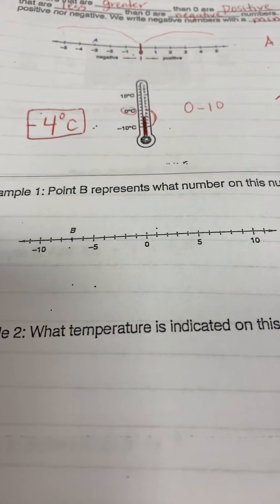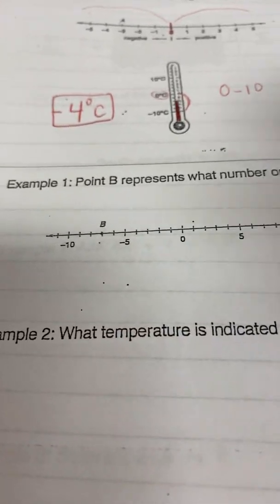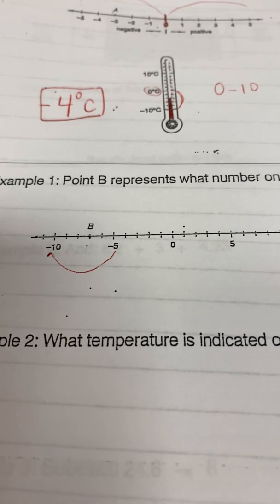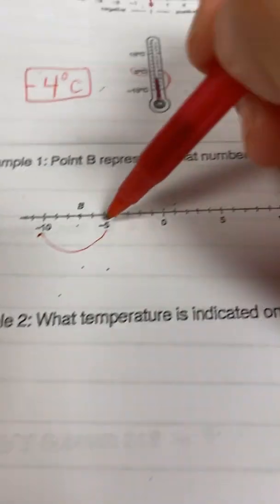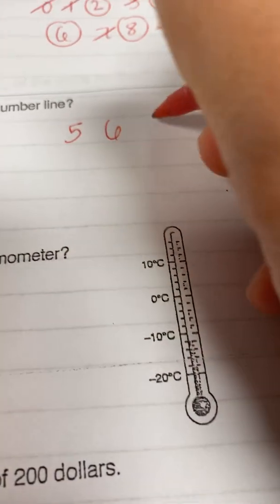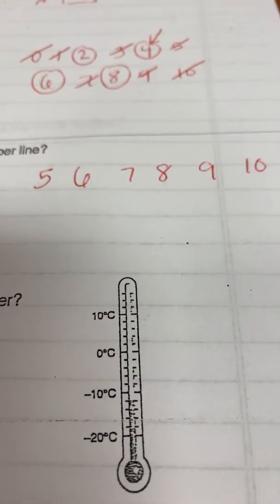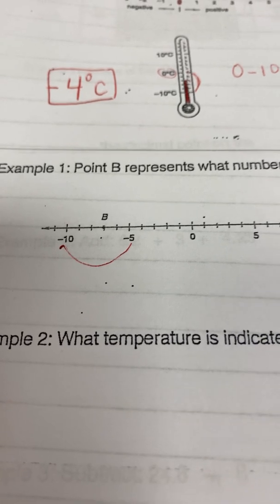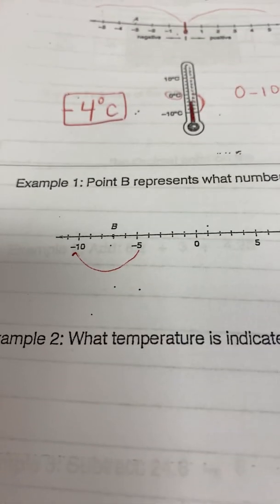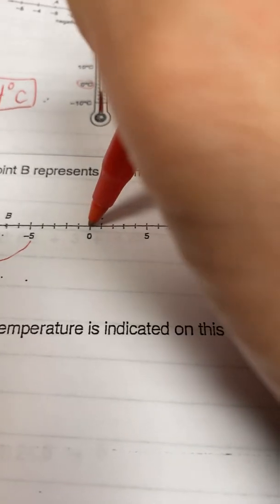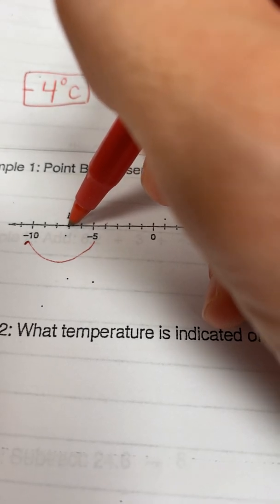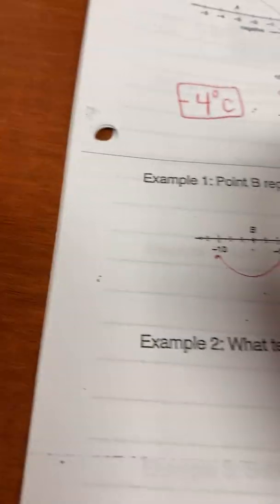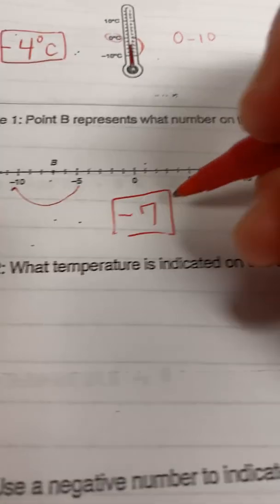Another example I might have, it says point B represents what number on this number line? Well, here is point B. So same thing again. Some kids want to say, this is 10, so that's 11, 12, 13, negative 13. But look, my numbers are between 5 and 10: 5, 6, 7, 8, 9, or 10. Those are my options because it's between 5 and 10. It can't be 10 or 5 because those are exactly on the line. So it has to be one of those. Well, if I start counting backwards from 0, negative 1, negative 2, negative 3, negative 4, negative 5, negative 6, negative 7. And that is how I get my answer of negative 7 for B.